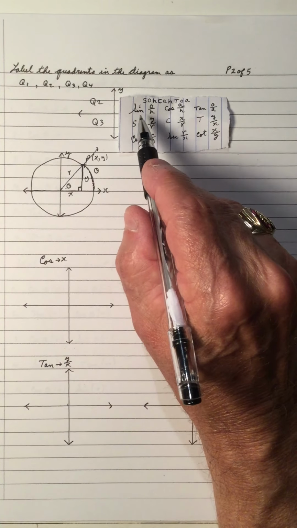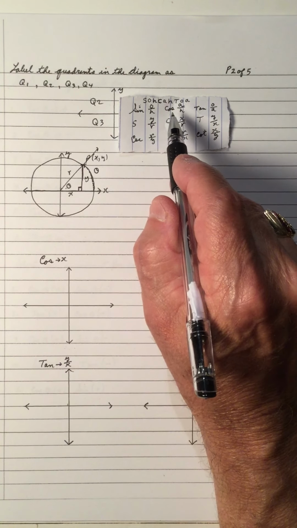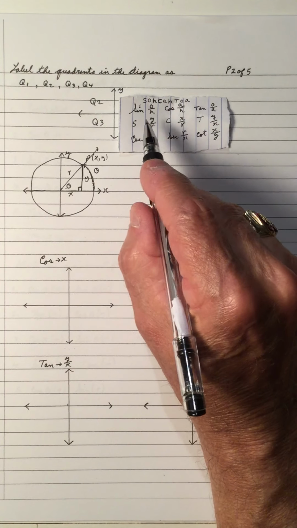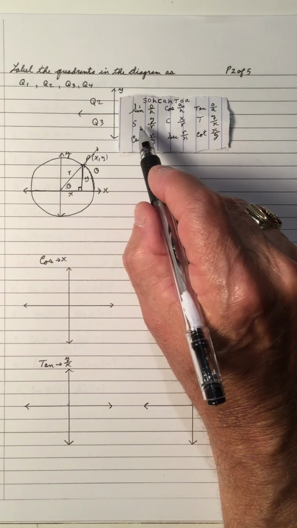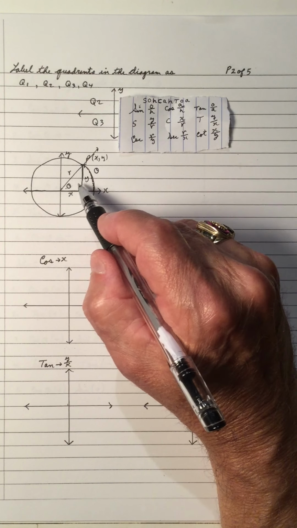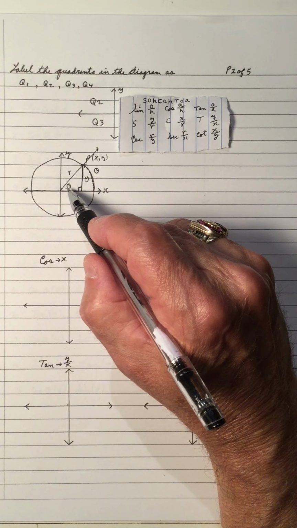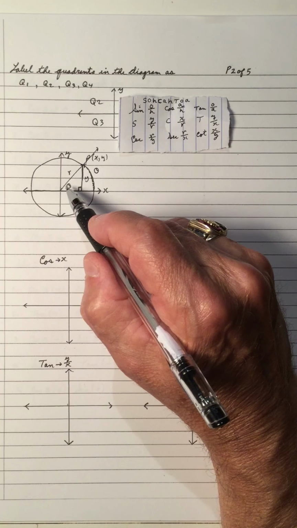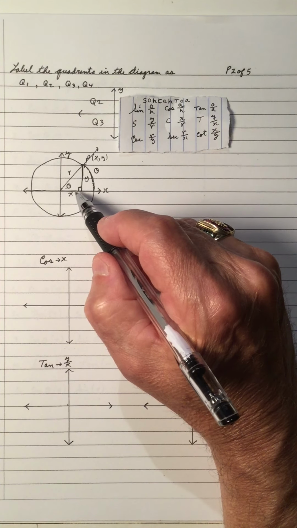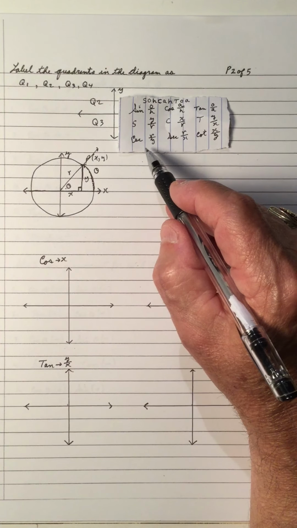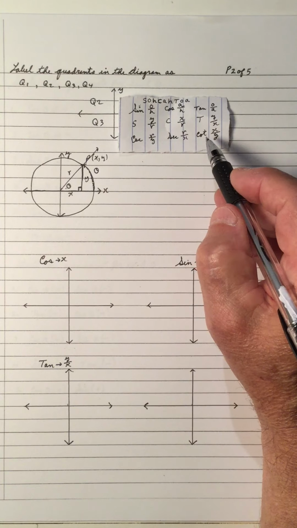Again, SOHCAHTOA: sine is opposite over hypotenuse, cos is adjacent over hypotenuse, tan is opposite over adjacent. And as a result of being a circle, sine is opposite over hypotenuse, so it's y over r. Cos is adjacent over hypotenuse, which is x over r. And tan is opposite over adjacent, which is y over x. We can do the cosecants too, if you want.